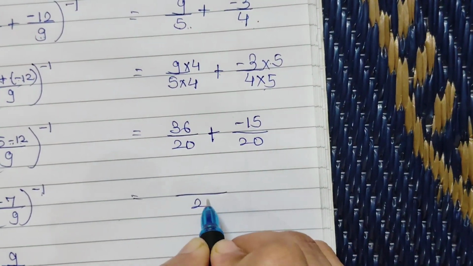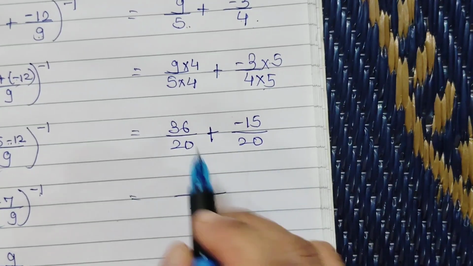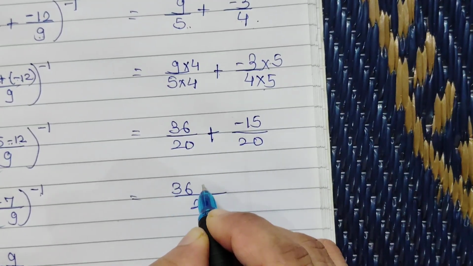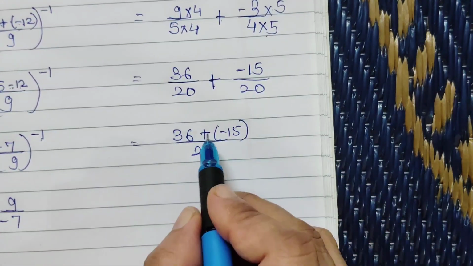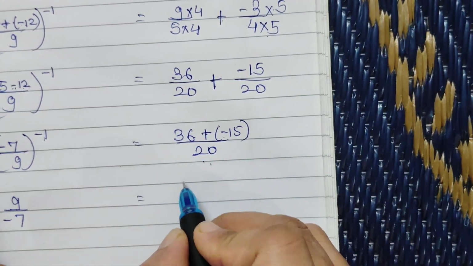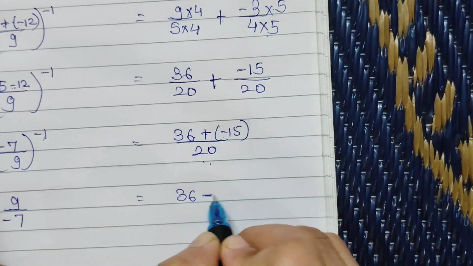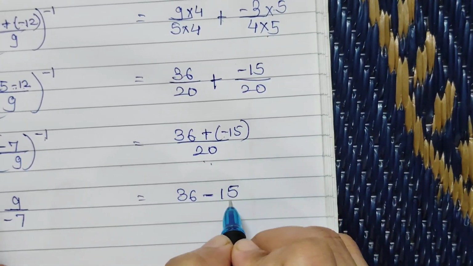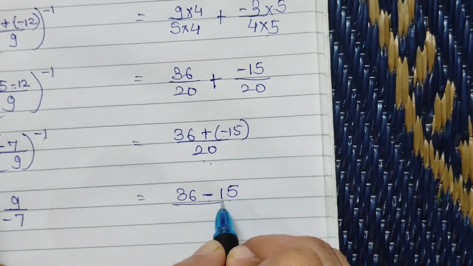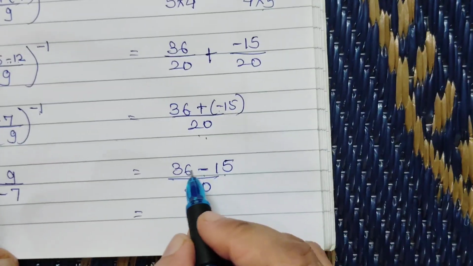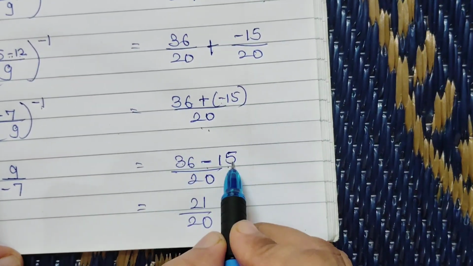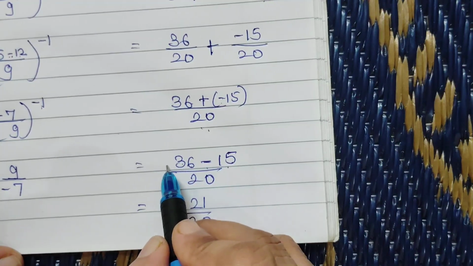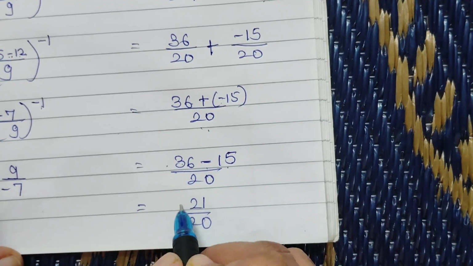So I will write it in common. This 20. In the numerator I got 36 plus minus 15. So we will solve the signs first. So 36 plus minus minus and then 15 I wrote. Plus minus minus upon 20. So what I got? 21 upon 20. 36 minus 15 is 21. 36 greater. So sign of 36 is plus. So I will keep it plus.